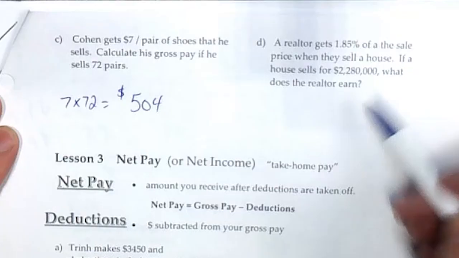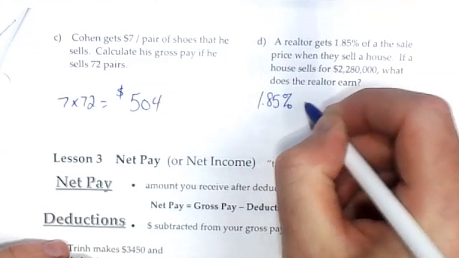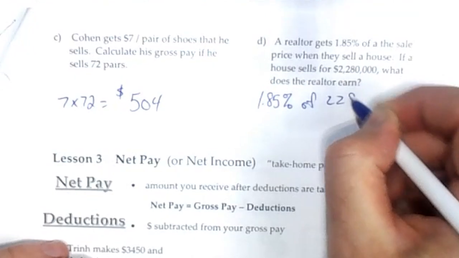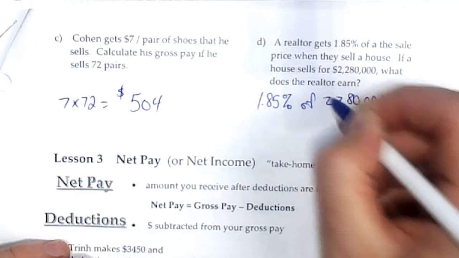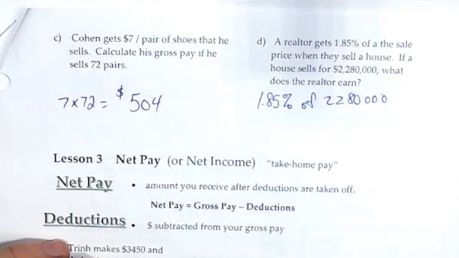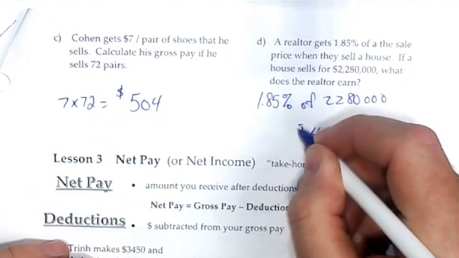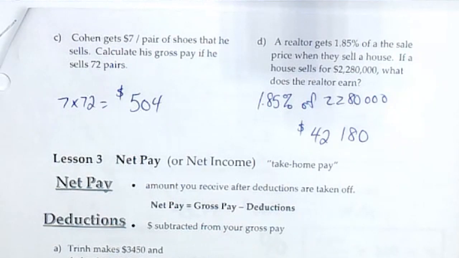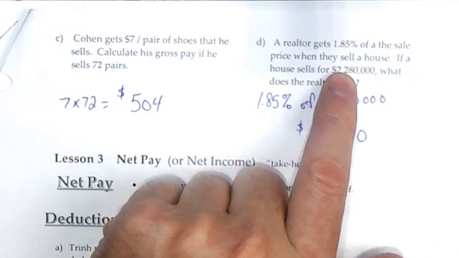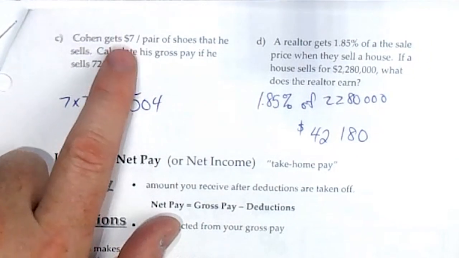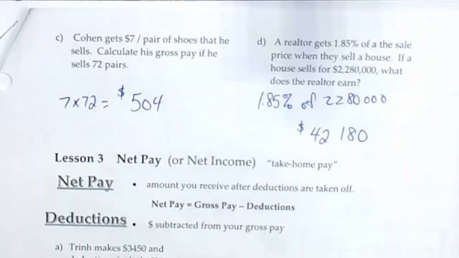1.85% of the value of the house. We're going to do 1.85%, and calculate it. Divide by 100, and figure out the money. So a realtor earns $42,180 for selling the house. That's commission. So commission, percent of the sales. Piecework, you just take the money times the number of units done.